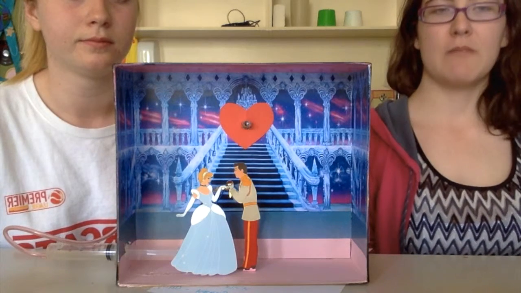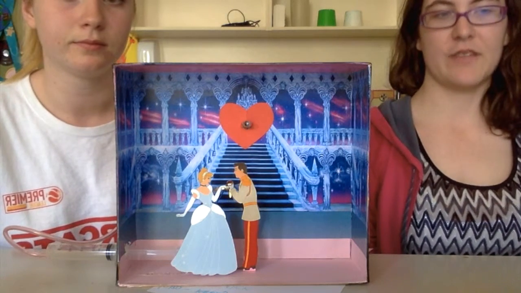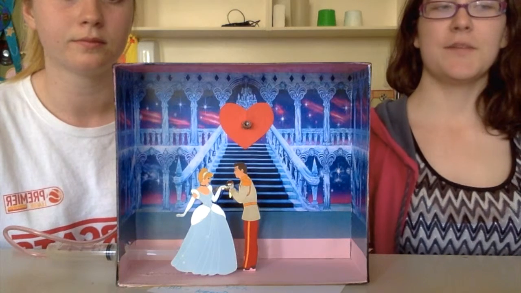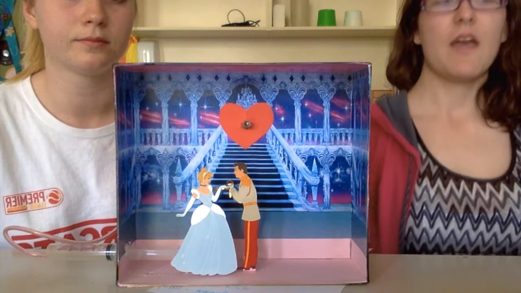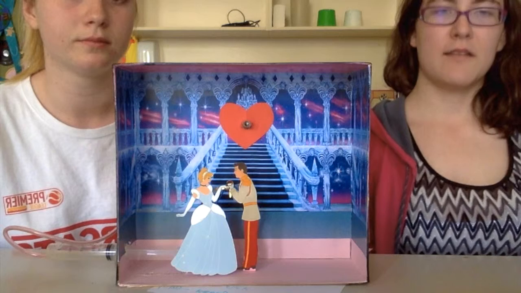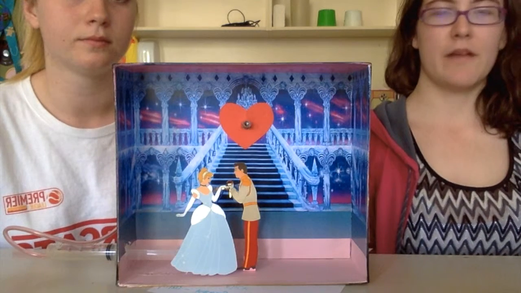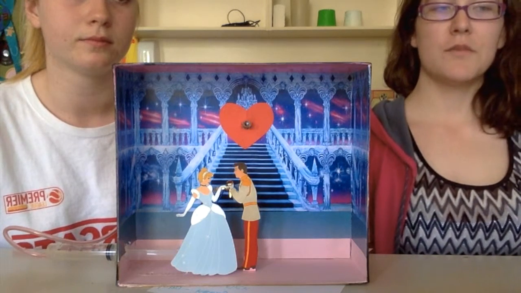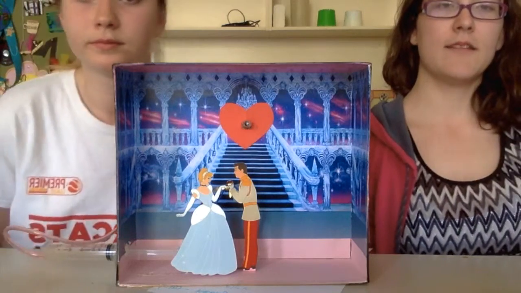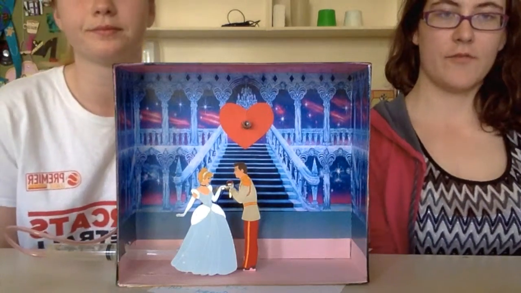For the model, we wanted to make sure that it was colourful and eye-catching. This was to ensure that the students became engaged in what they were seeing. It also makes each part of the scene easy to separate from each other. The structure of the model needed to be stable, as it would be unsafe to have in a classroom if it was going to fall apart.